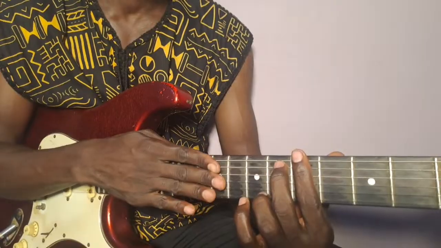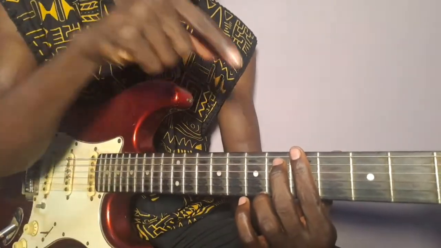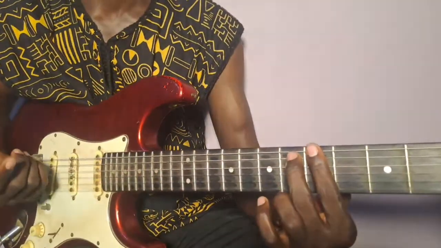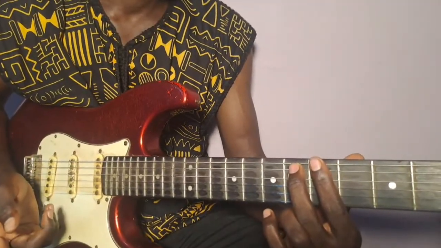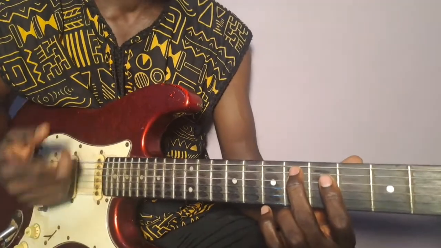Somebody asked for a blue note. Blue note has come and has brought us to the same position. That is the tritone. Blue tone is the tritone chord substitution. Blues scale is a tritone chord substitution.